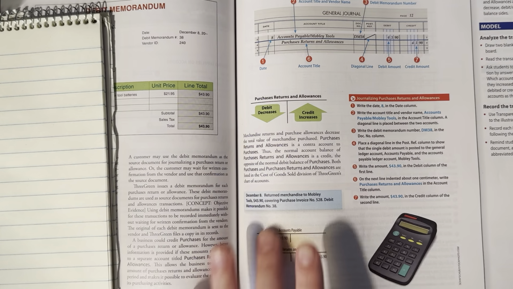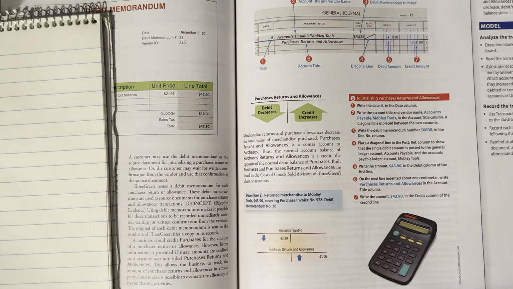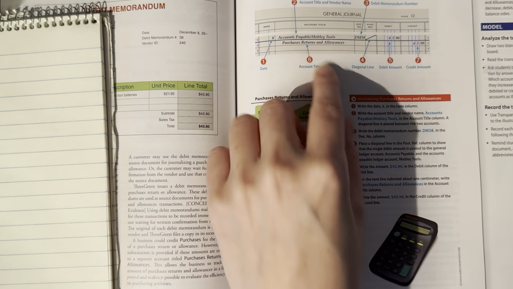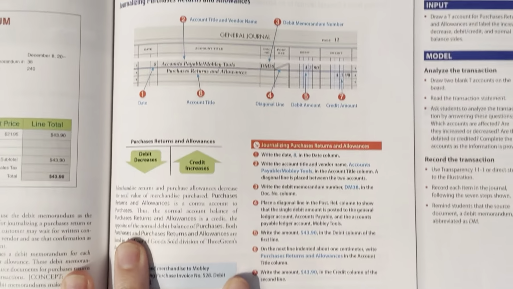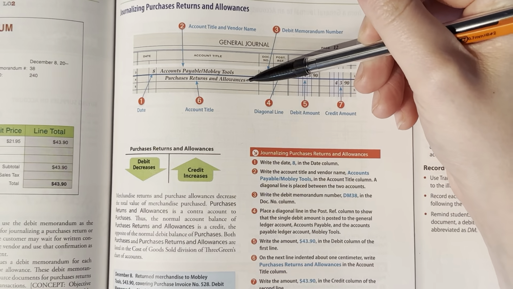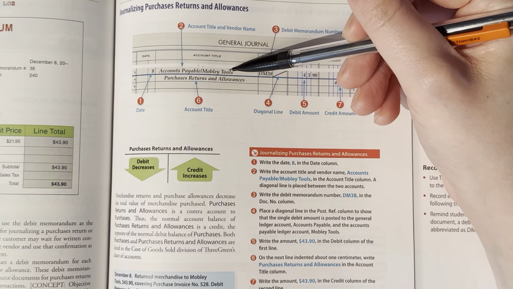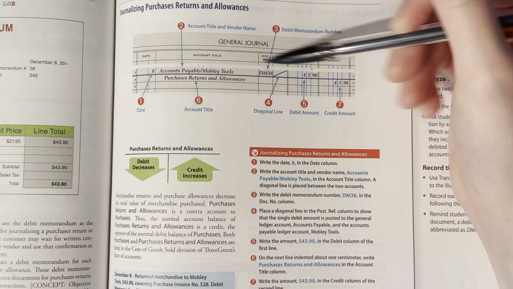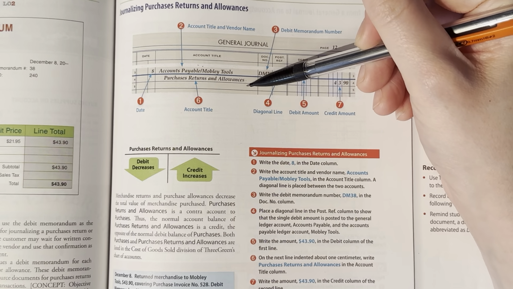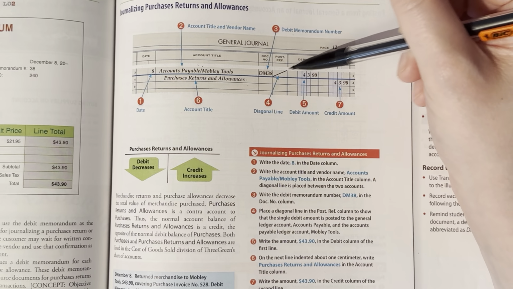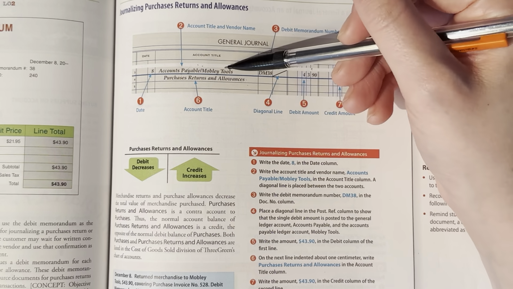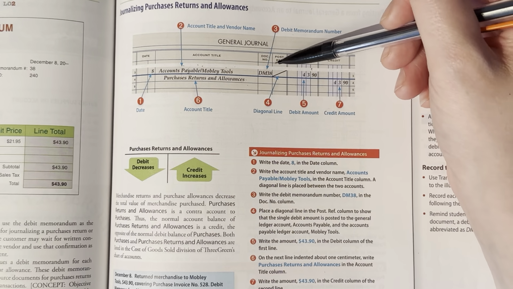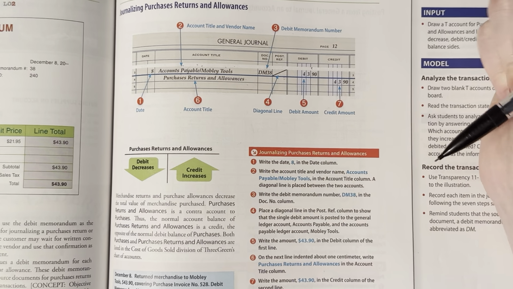Then we have to show the increase in the purchases, returns, and allowances. So we journalize that as well. We just do the opposite. So not the opposite, but what was originally recorded, we had credited the accounts payable / Mobley Tools, but now we debit it. And then we credit the purchases, returns, and allowances. Make sure we have that little diagonal line when it comes to accounts payable and Mobley Tools because we want to take it out of both areas. Then we post to both areas.